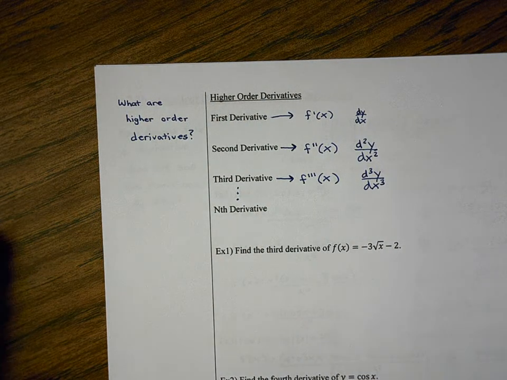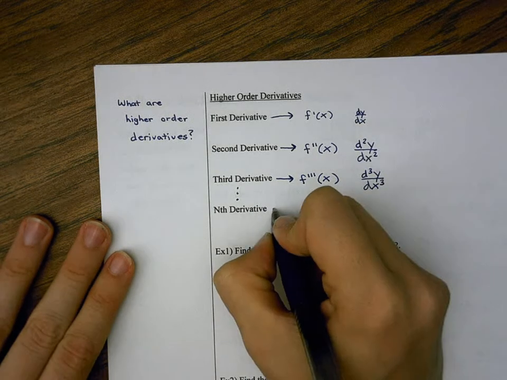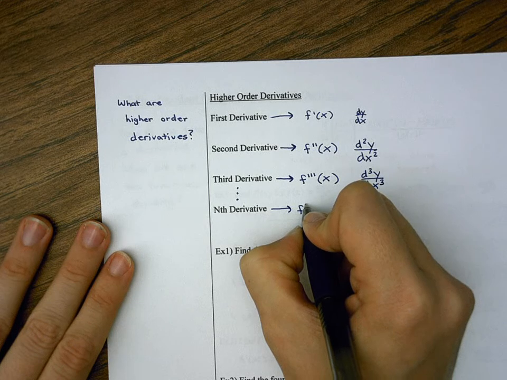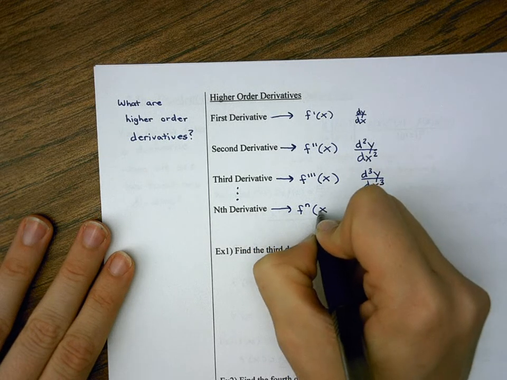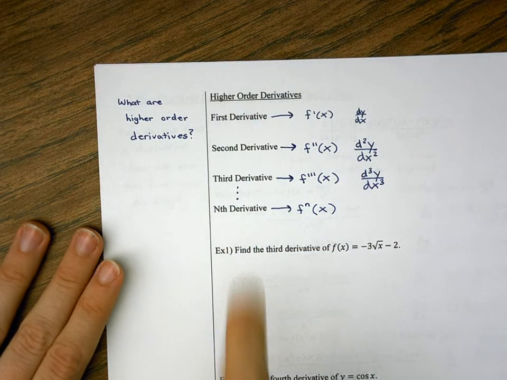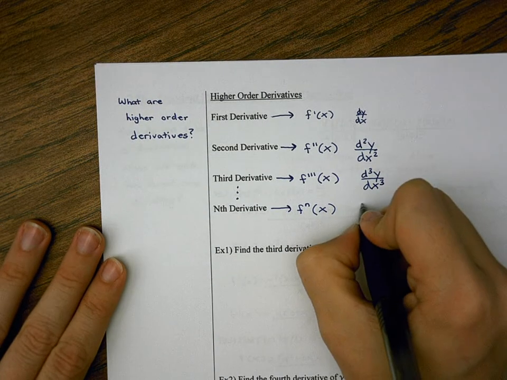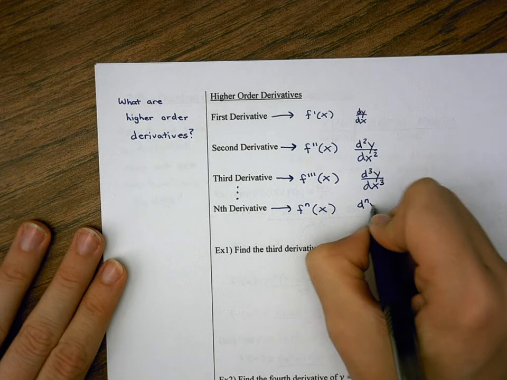But it goes all the way until the nth derivative, which would be f of n, right? N primes, however many derivatives you need to take. Fifth derivative, that would be a 5. Seventh derivative, that would be a 7, right? For our nth derivative there.